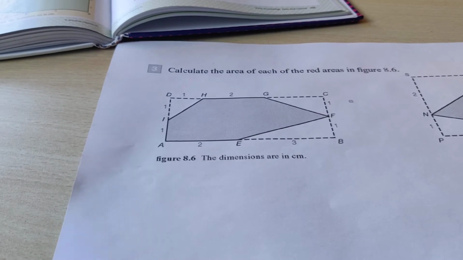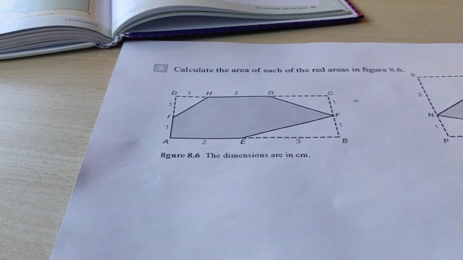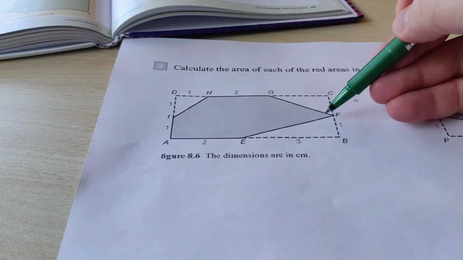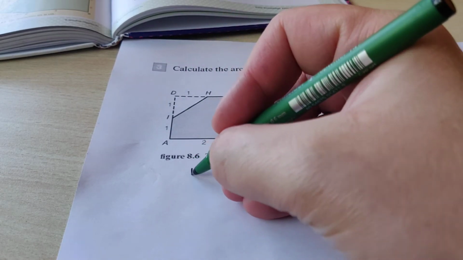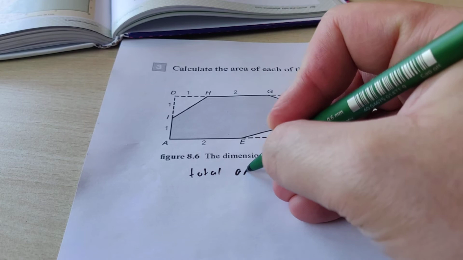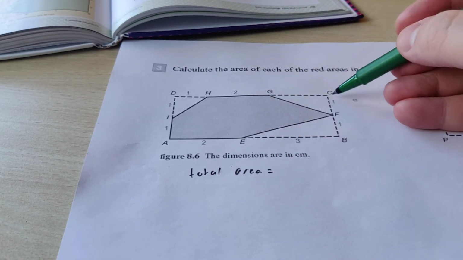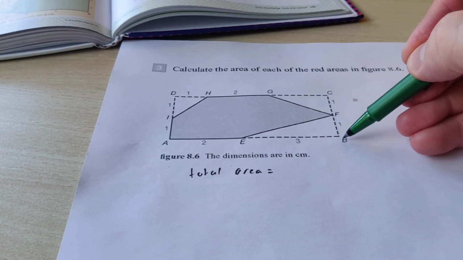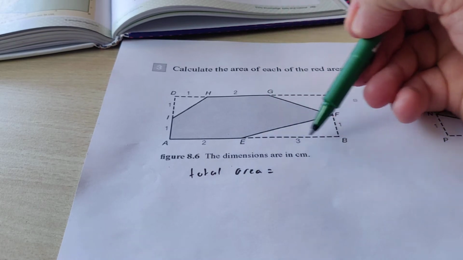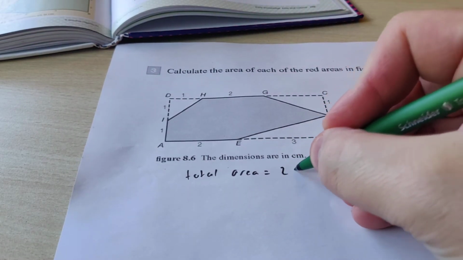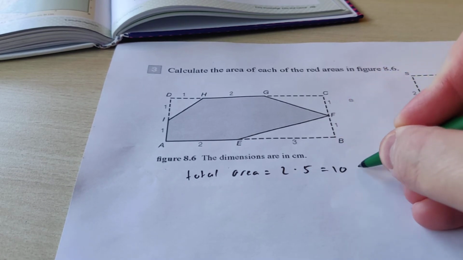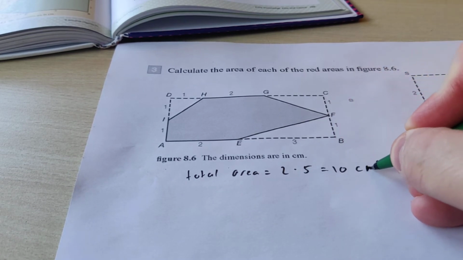Okay. If you want to figure that out, then first we should pretend like these triangles have not been taken out, so like it's a rectangle, because then we can say what the total area is. The total area is, this is 1 and 1, so the whole length is 2. This is 3 and 2 and 3, so the whole length is 5. So the total area is 2 times 5 is 10 squared centimeters.